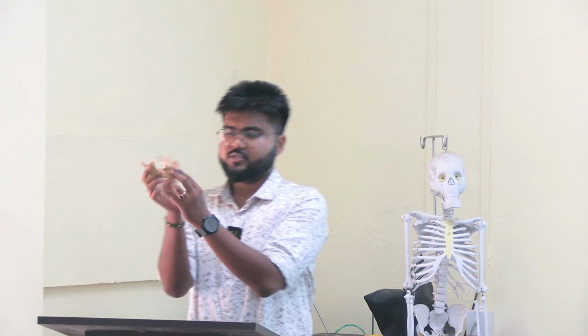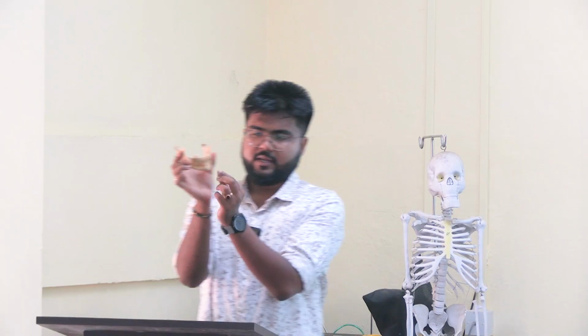Mental means chin. So this is the mental protuberance, a triangular projection. On the side of this triangle there are two tubercles. This is called the mental tubercle. Posterior to the mental tubercle there are two foramina. This is called the mental foramen. So: symphysis menti, mental protuberance, mental tubercle, and mental foramen.